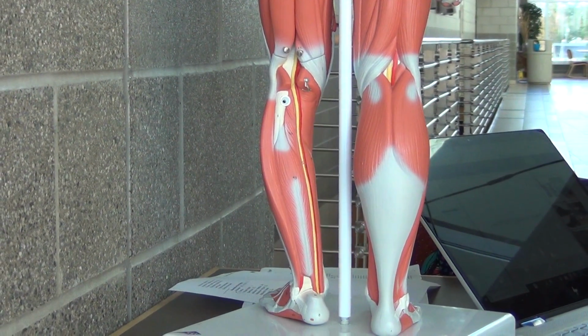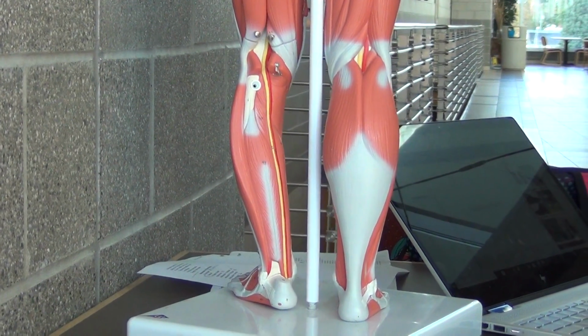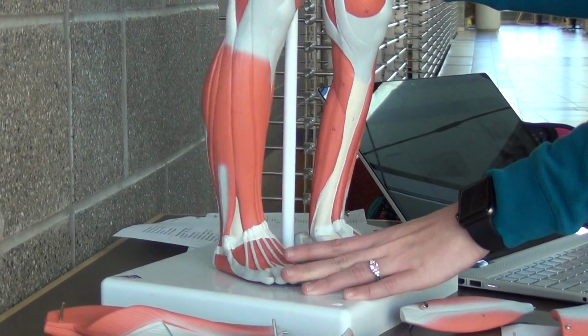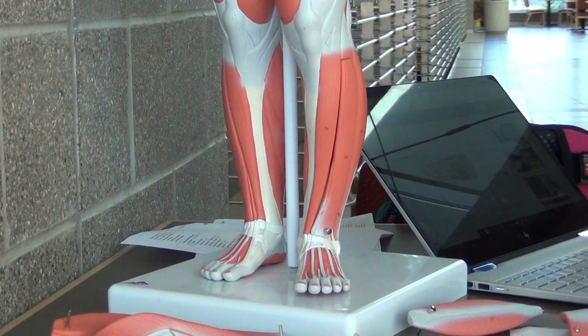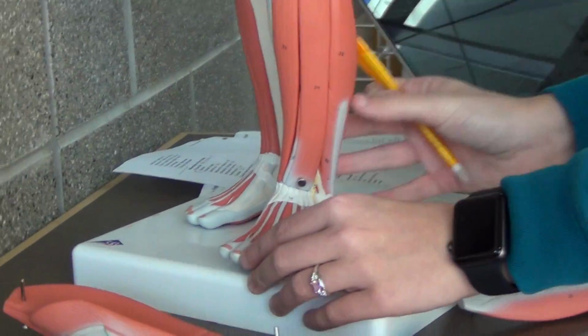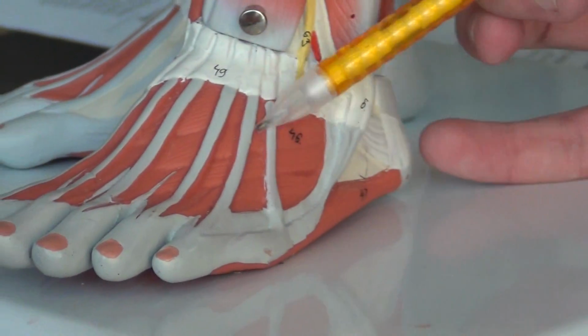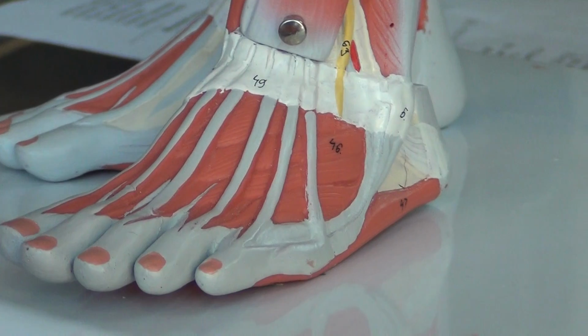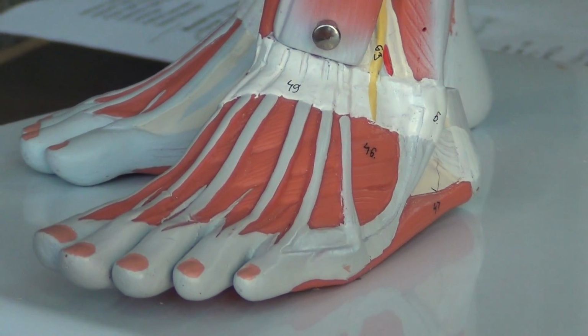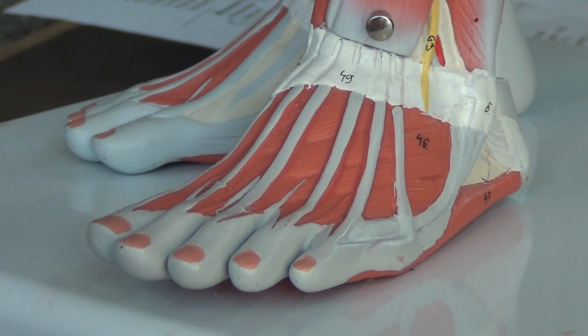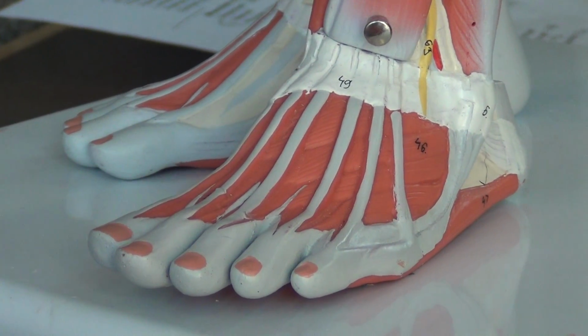So next is the extensor digitorum brevis, which is 46. I have to get up for this one. So 46 is actually like right here, and it comes right here. The origin is the calcaneus bone, and the insertion is the proximal phalanx of the great toe, and the action is it helps extend the toes at the metatarsophalangeal joints.